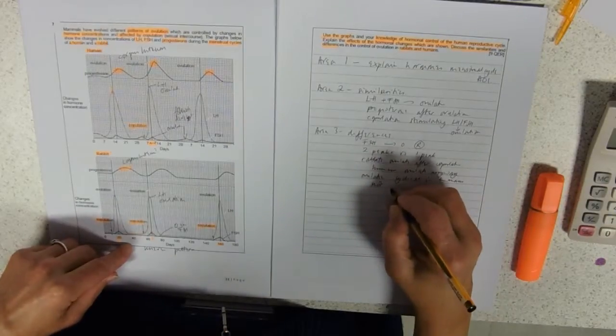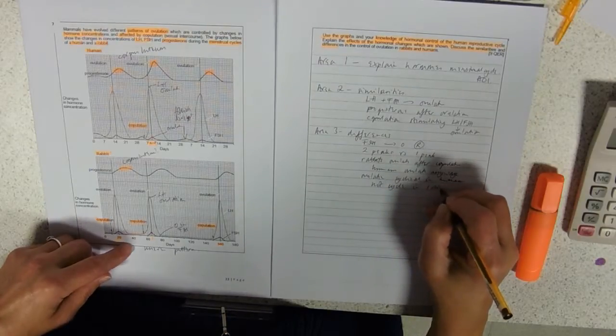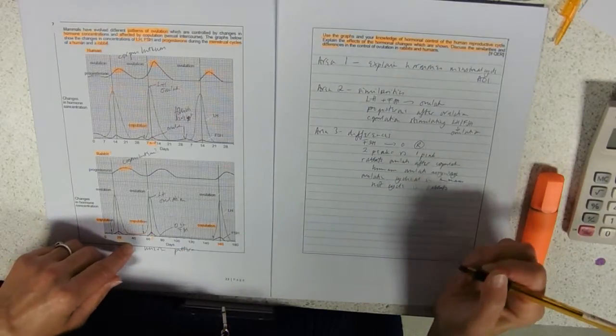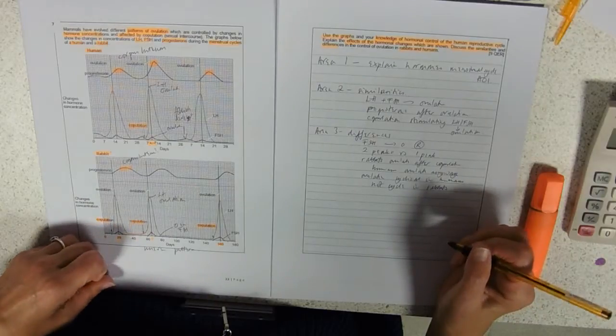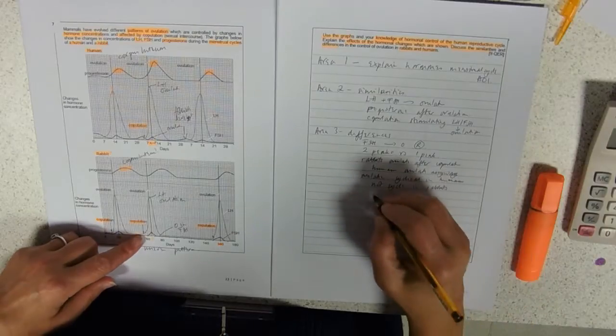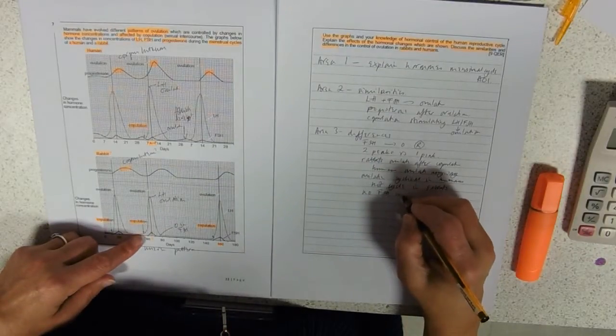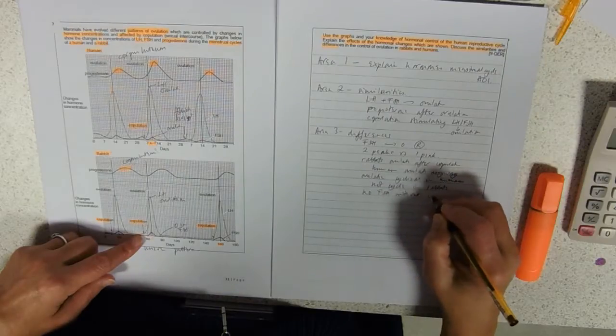And it's not a cycle in rabbits. So okay, yeah, there's no FSH without copulation in rabbits.